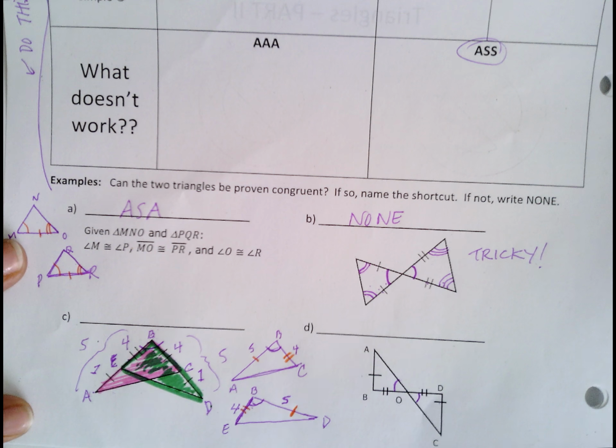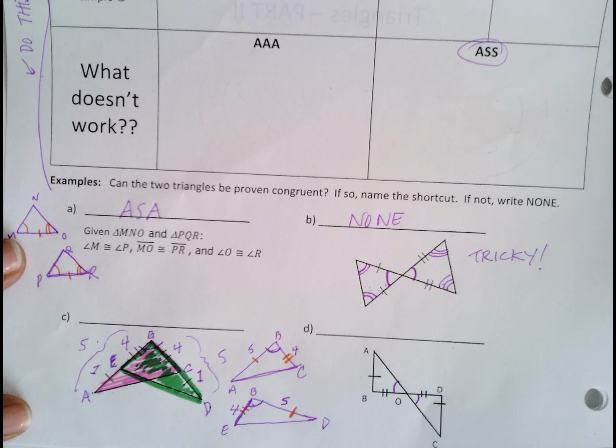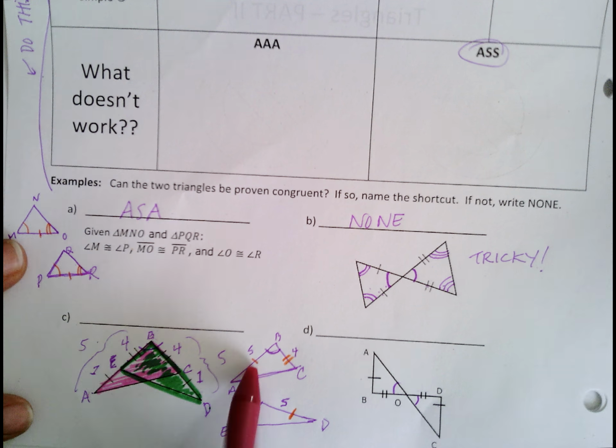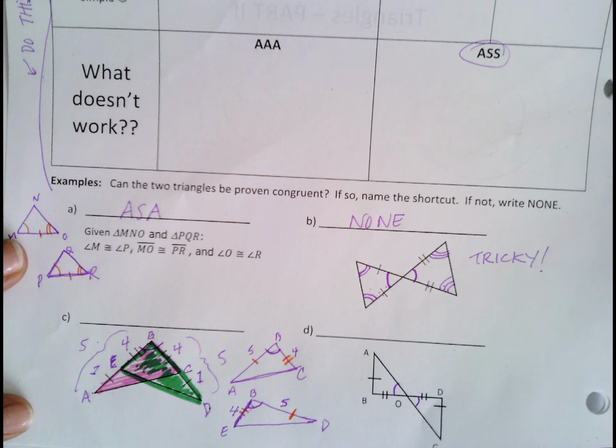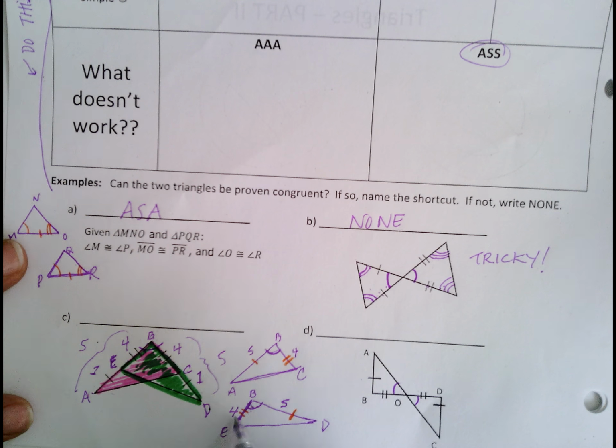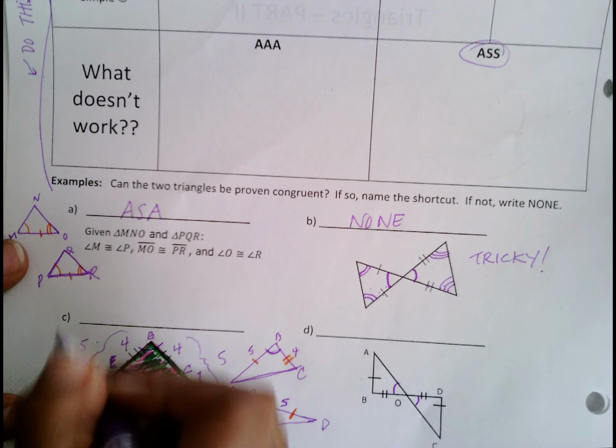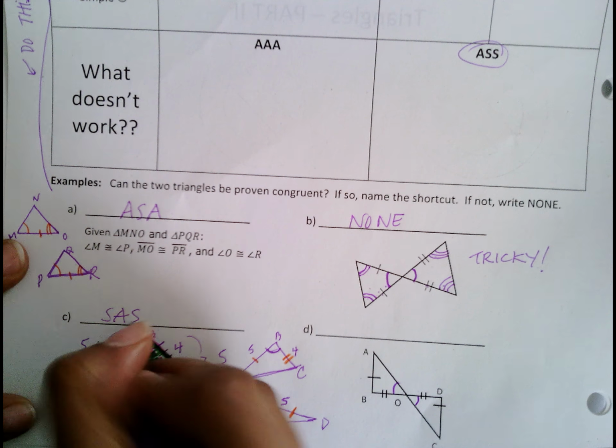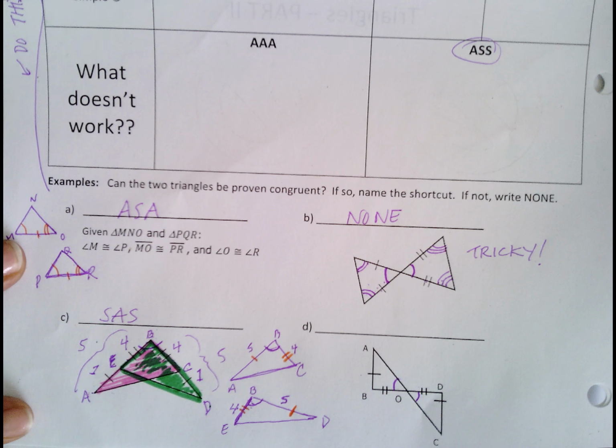And therefore, we can prove these congruent by the side angle side congruence postulate. Side angle side. They have 2 sides that are congruent to each other, and the angle is smack in the middle of those 2 congruent sides. So that's by the side angle side congruence postulate.